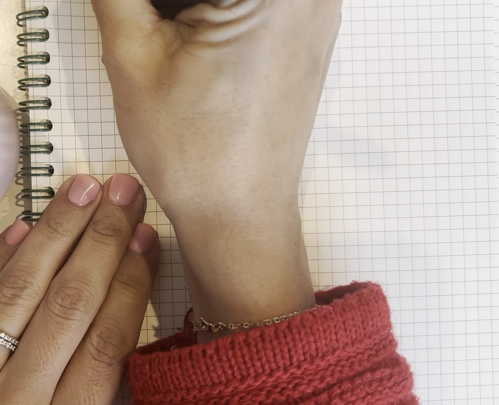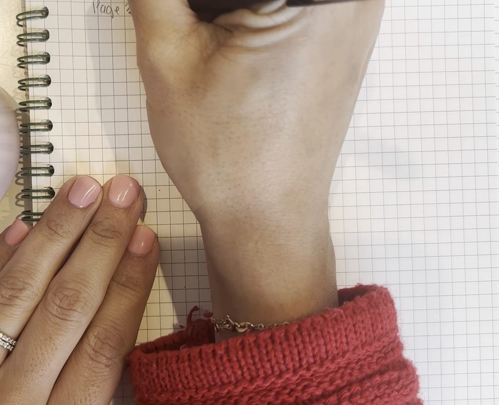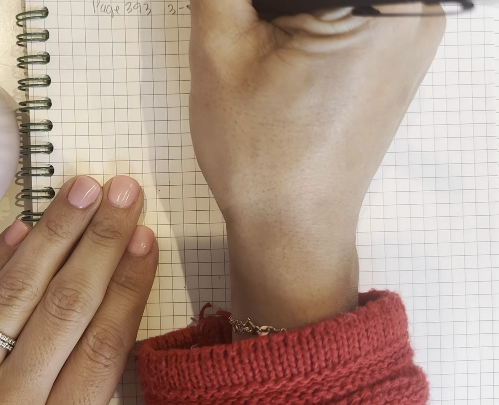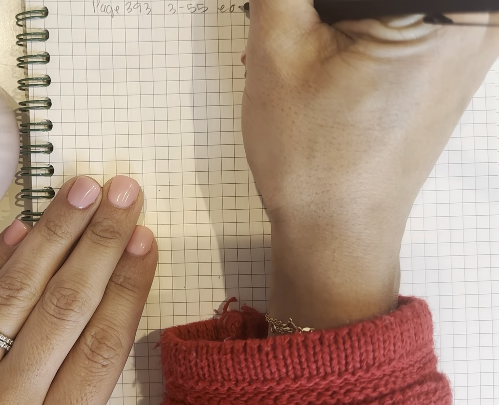Hi guys, I'm going to do the 7-4 homework here. This was page 393, and it is problems 3 to 55, every other odd. So page 393, 3 to 55, every other odd.